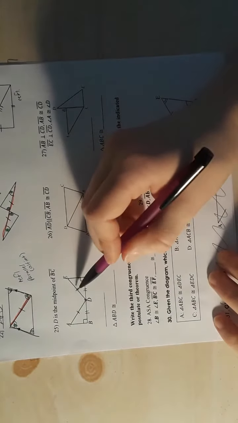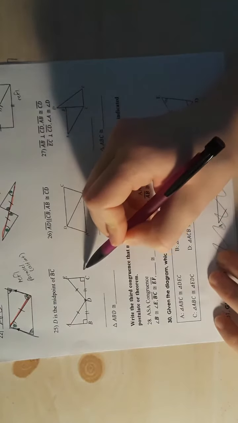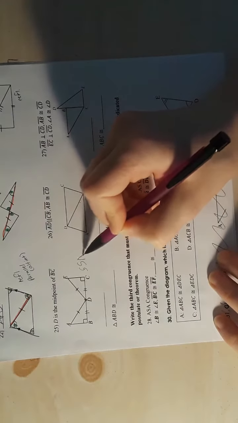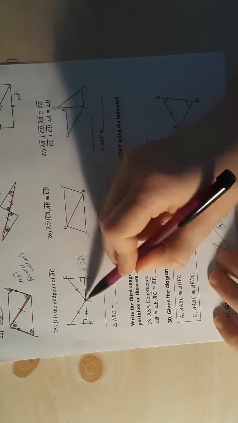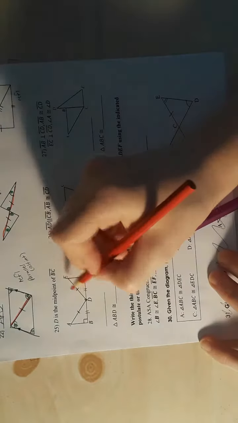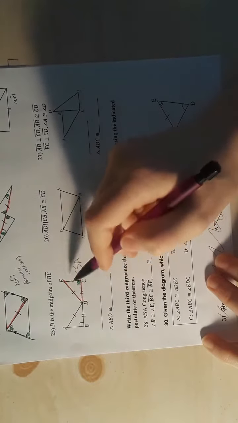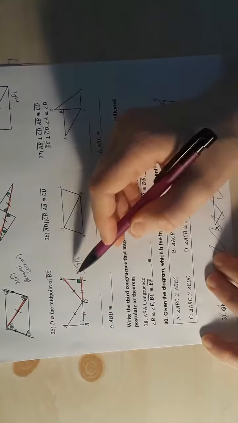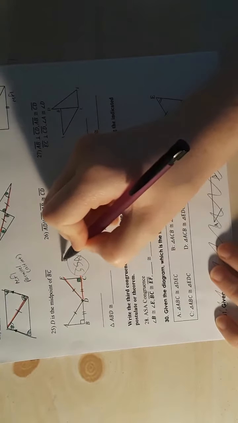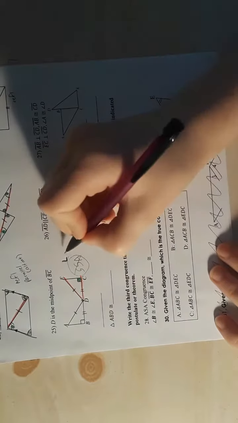I notice that I have side, side, angle. The angle's not in between the two sides. I'll just color code one of the triangles so you can see that. This angle right here is not tucked into the corner, so it is not in between. So this is side, side, angle. And remember, that rule doesn't work unless it is a right triangle.